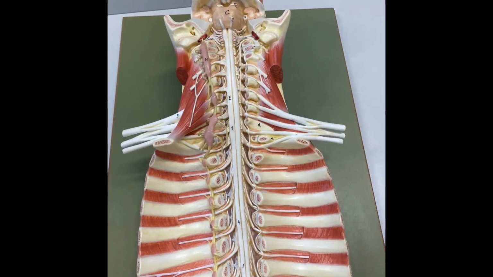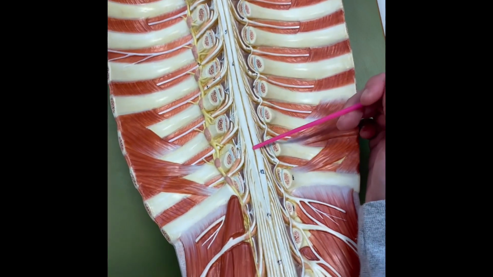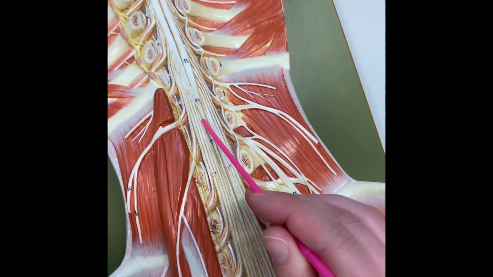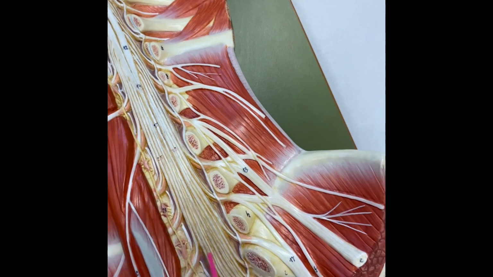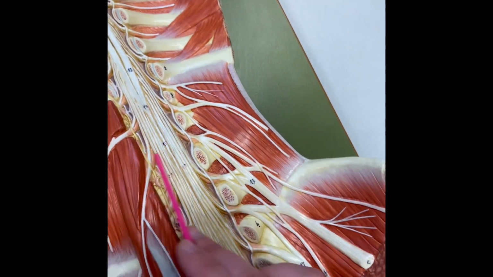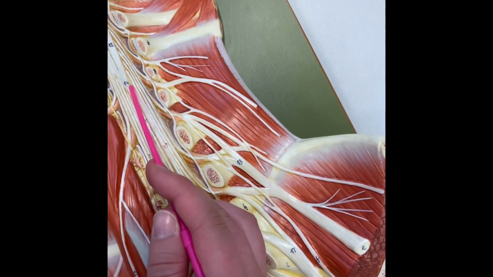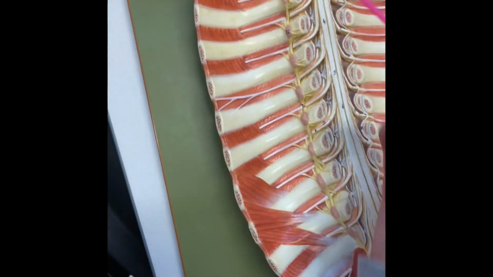And then on this model, what you can see most are the cervical enlargement and then lumbar enlargement, which leads down to the filum terminale, which is this little line that goes down the middle of this next structure, which is called the cauda equina, which literally translates to horsehair. So the part that looks like horsehair is called cauda equina, and then the little line that goes down the middle is the filum terminale.